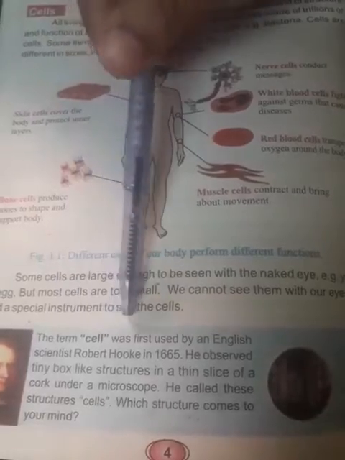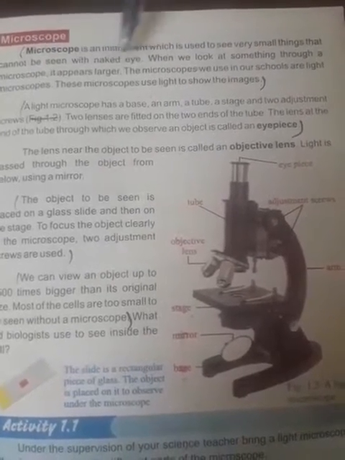The term cell was first used by an English scientist, Robert Hooke, in 1665. He observed tiny box-like structures in a thin slice of cork under a microscope, and he called these structures cells. Which instrument comes to your mind? Microscope. A microscope is an instrument which is used to see very small things that cannot be seen with naked eyes.